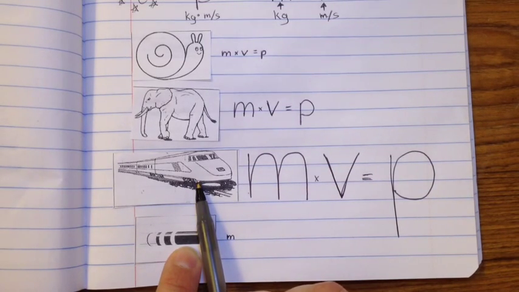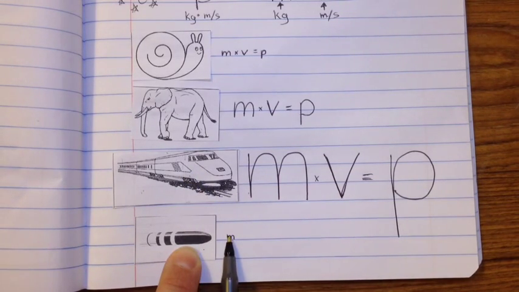Is it going to be faster even than a train? Yeah. Your fastest train in the world is still about half the speed of a bullet. How fast is a bullet? I looked it up once on YouTube. I want to say 400 and something meters per second.